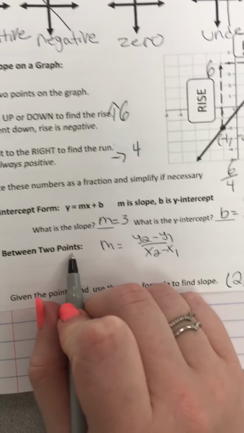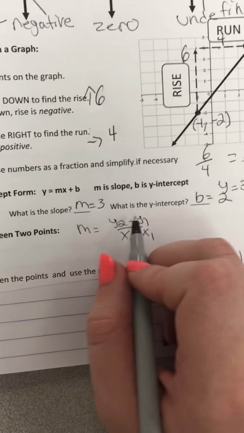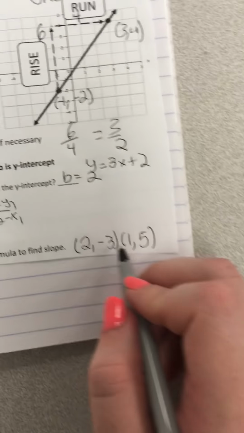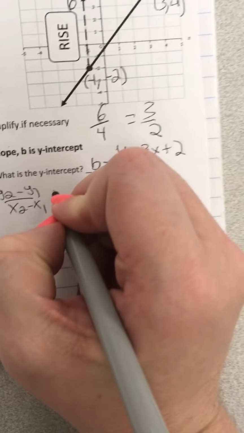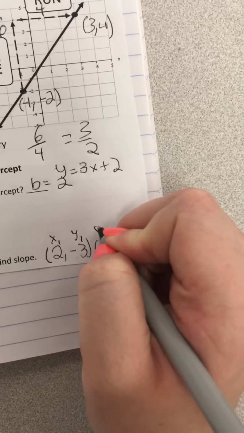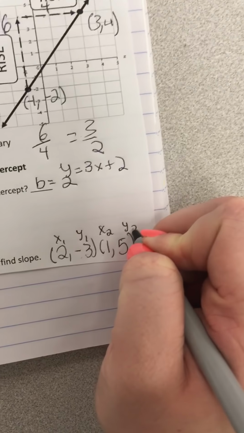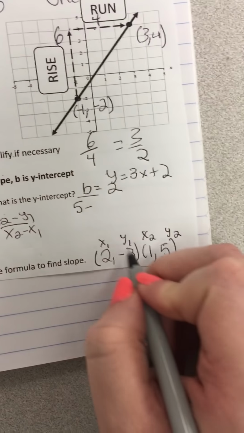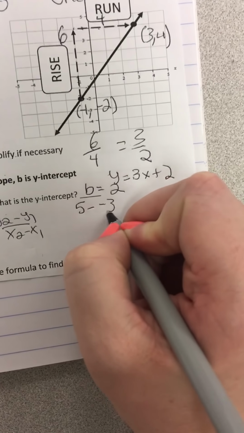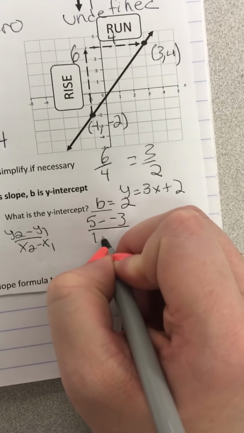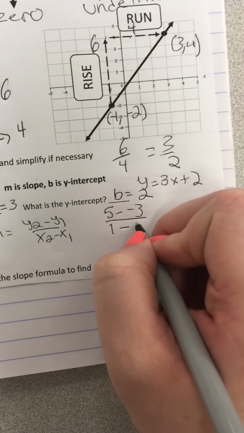You can also find slope between 2 points given this formula. If you don't want to graph it, you can use this formula. So let's go ahead and plug in these numbers as an example. We got to label them first: x1, y1, x2, and y2. So y2 is 5 minus y1, which is -3. We got x2, which is 1, minus x1, which is 2.